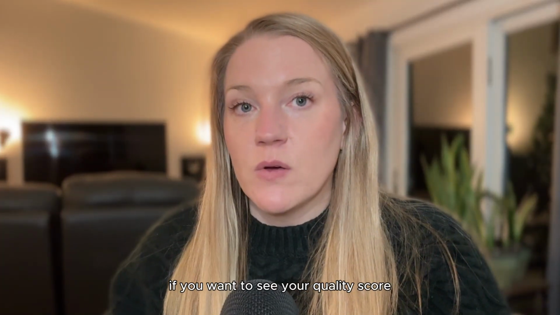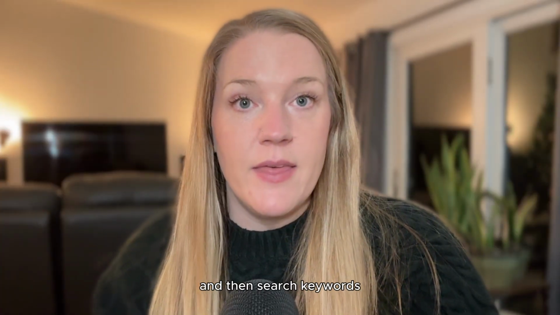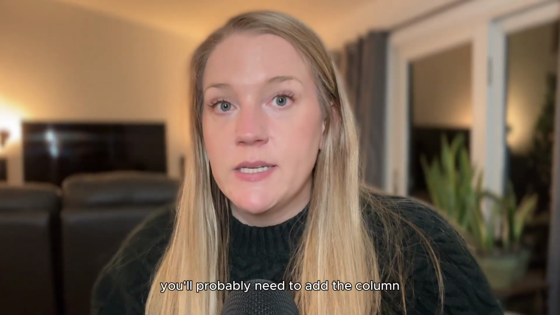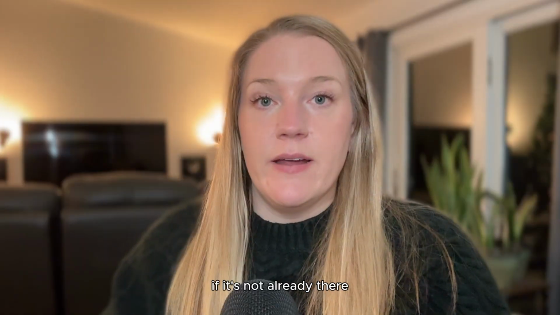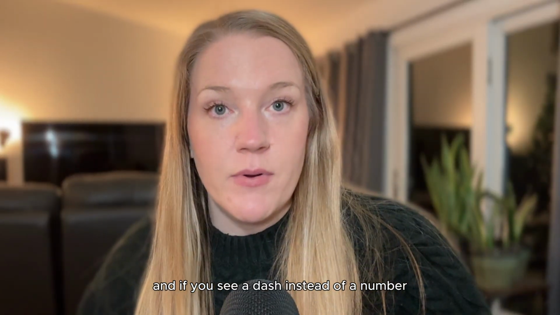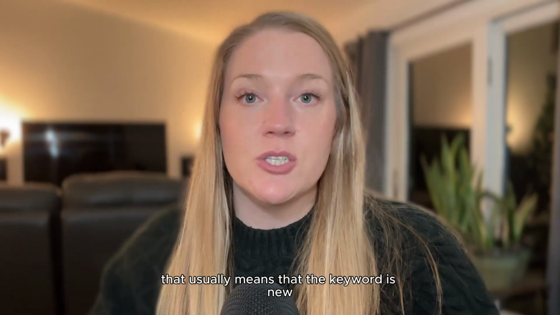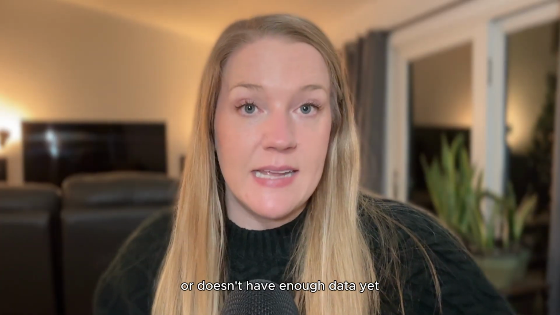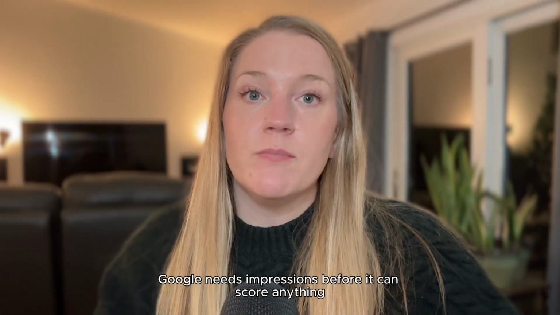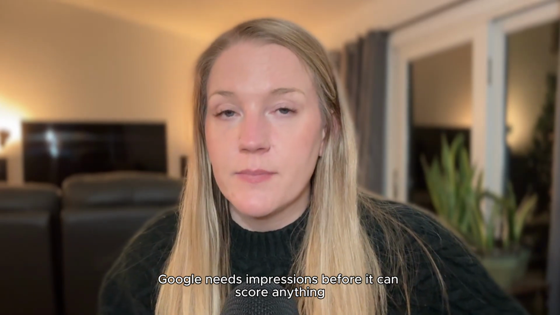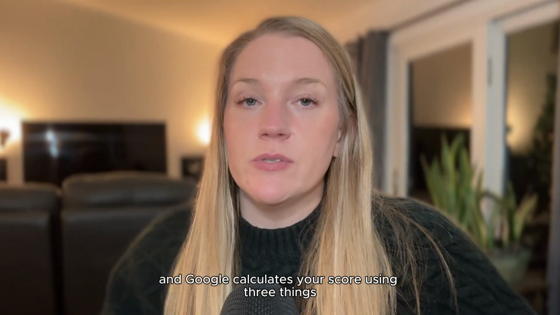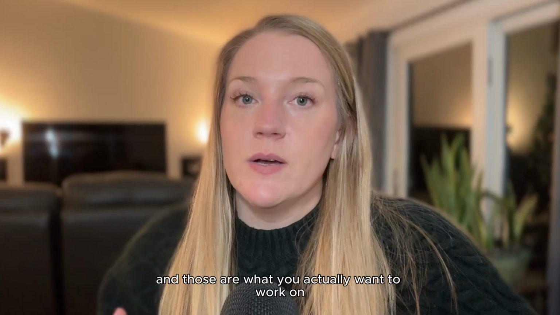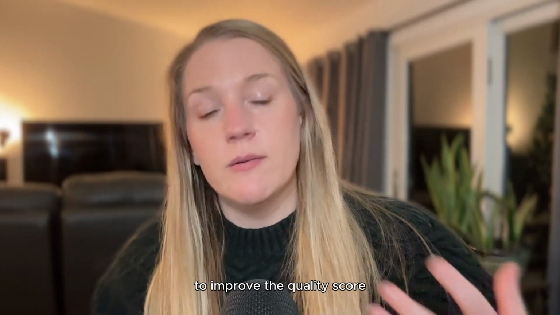If you want to see your quality score, go to your Google Ads campaign, head to the keyword section, and then search keywords. You'll probably need to add the column if it's not already there. And if you see a dash instead of a number, that usually means that the keyword is new or doesn't have enough data yet. So Google needs impressions before it can score anything, and Google calculates your score using three things. And those are what you actually want to work on to improve the quality score.